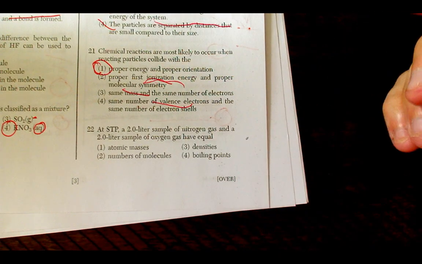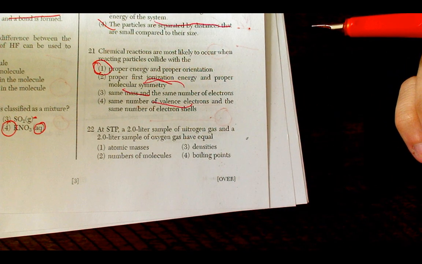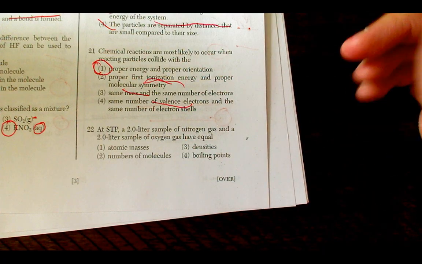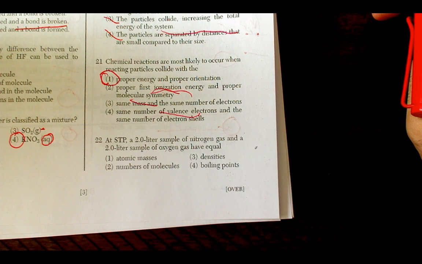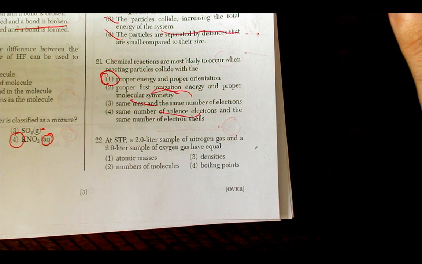22. At STP, a 2-liter sample of nitrogen gas and a 2-liter sample of oxygen gas have equal. We had a question just like this last week. We went over it on Thursday on the 2025 January test, I think it was. It was a little bit later on the test. It was worded a little bit differently. It was asking for something different, but it was the same idea.